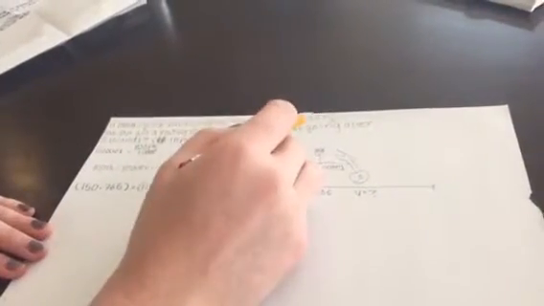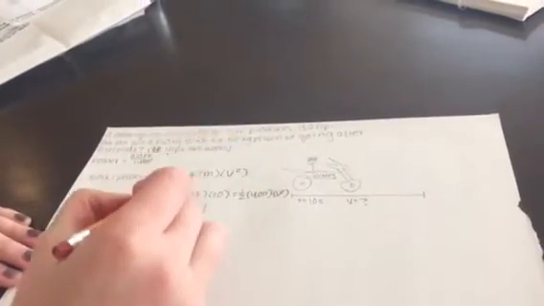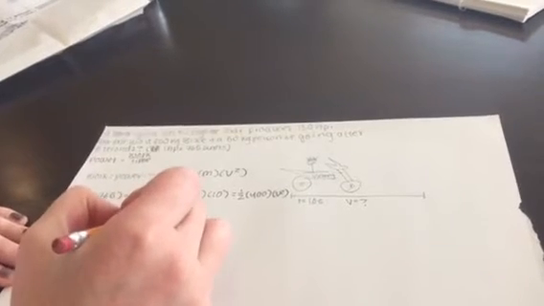And that's your answer. With a horsepower of 150 and a weight of 400, the bike will be going 80 meters per second after 10 seconds.